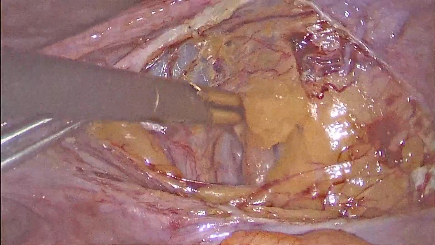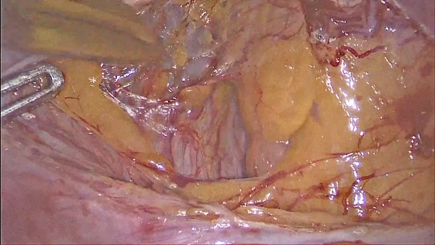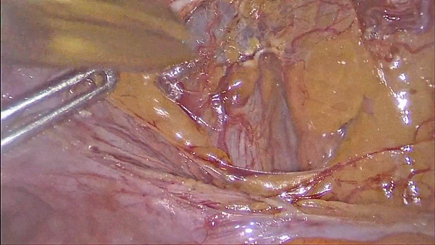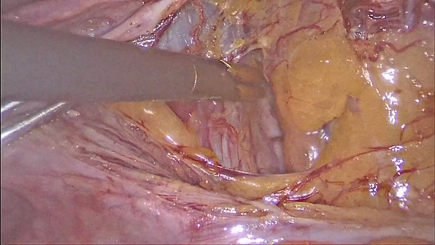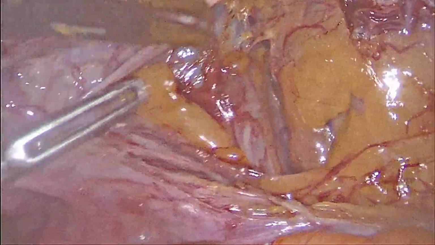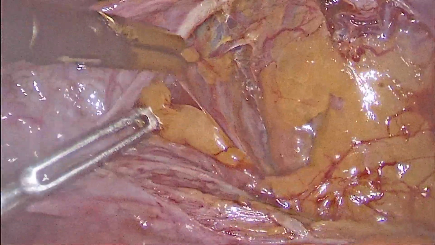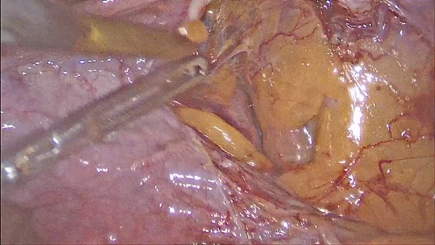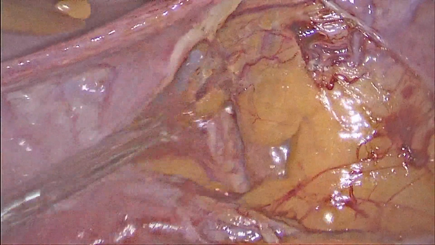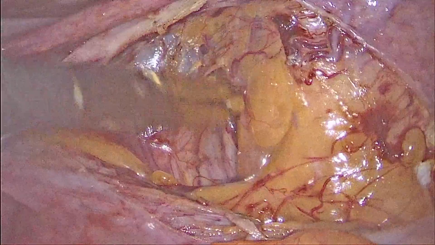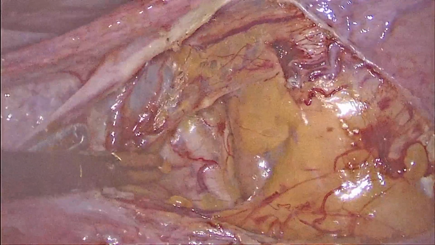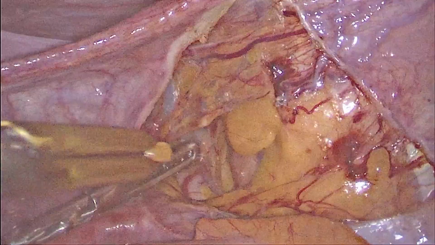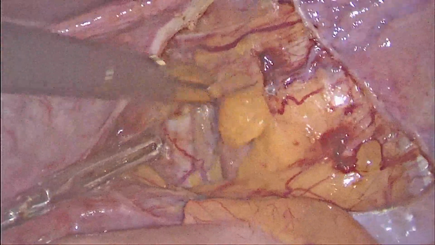Care should be taken that these small vessels running in the free fold of the peritoneum are not injured, which may stain the area and obliterate the anatomy. So there is the ureter, which is very well identified by its peristalsis.